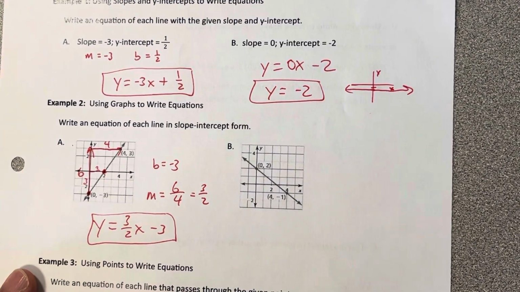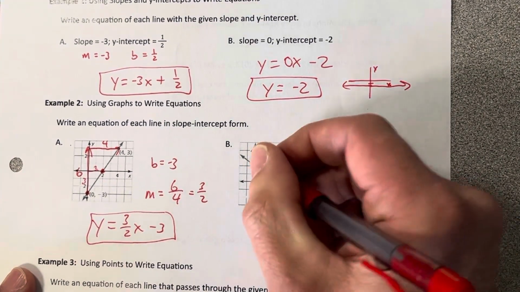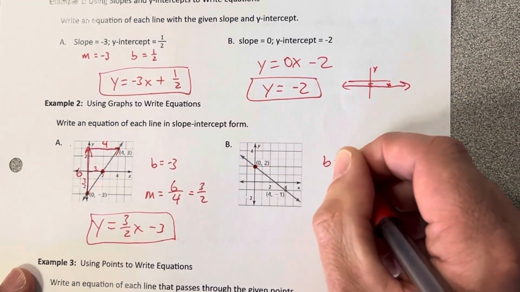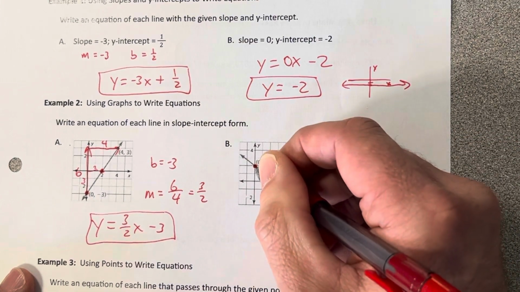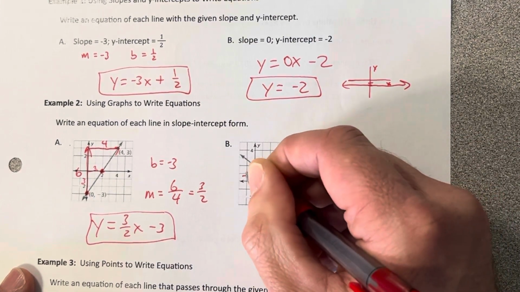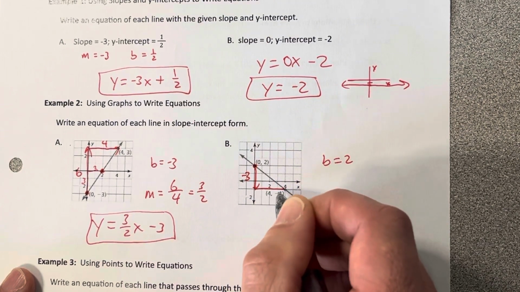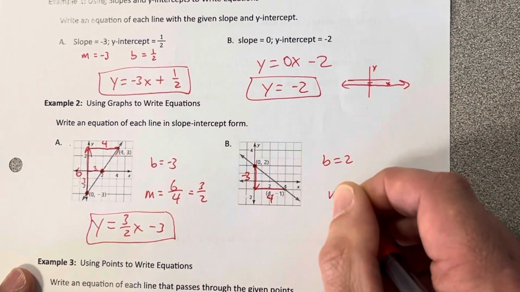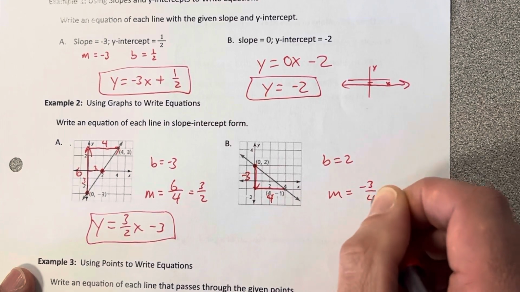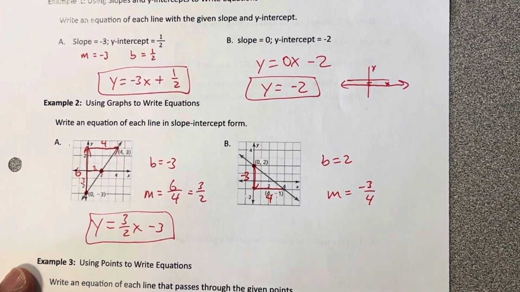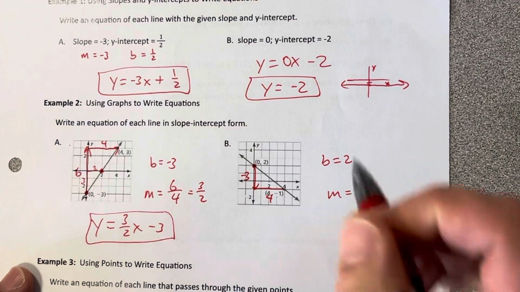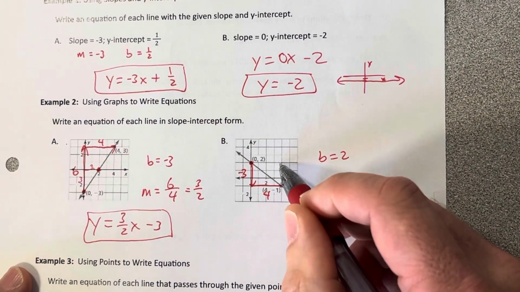All right, so our y-intercept is at 2. And our slope, we're going to have to go down. So that's down 3, negative 3, over 1, 2, 3, 4. Our slope is negative 3/4. Negative because we're going down. Now you might be saying, well, Mr. Eichen, I started here and I went up 3.